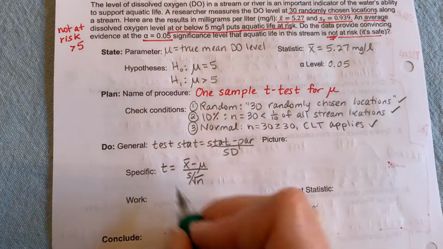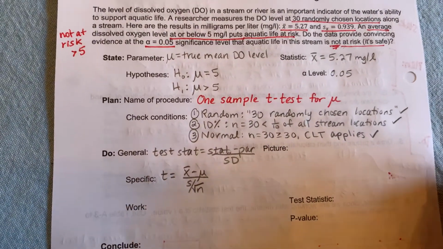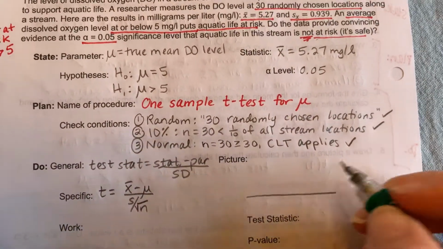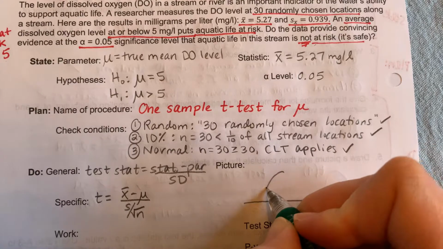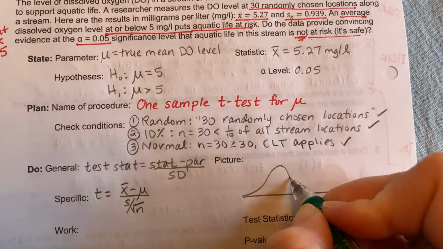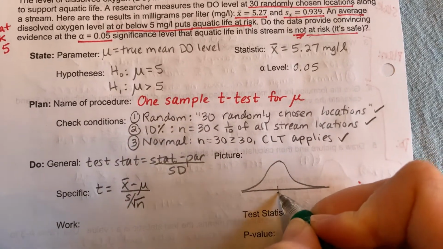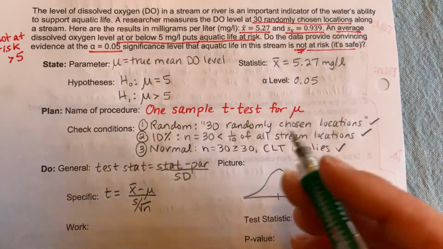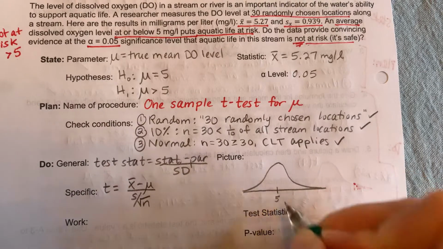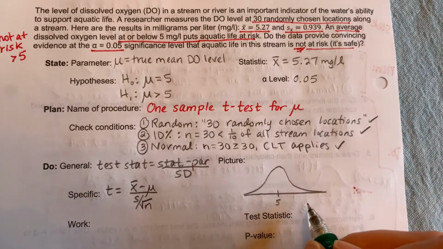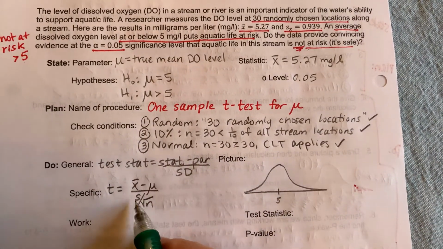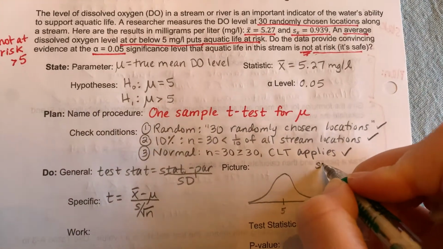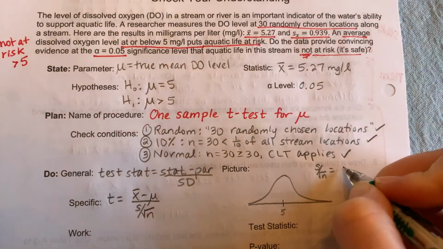Okay, so before I plug all that in, I actually want to go ahead and start sketching my picture. My normal curves have not been very symmetric lately, but that's all right. Okay, I'm going to put my mean at the middle. That's what I am hypothesizing my mean to be, 5. Now, in order to sketch the rest of my picture, I need to know what this s divided by the square root of n is actually equal to. So I'm just going to write it up here out to the side. S divided by the square root of n.